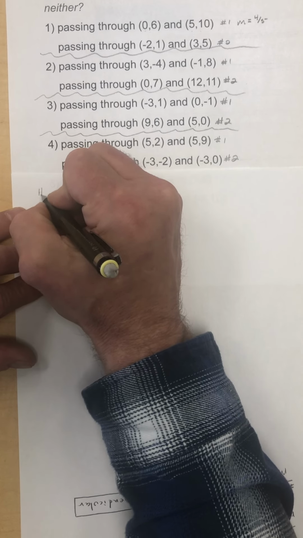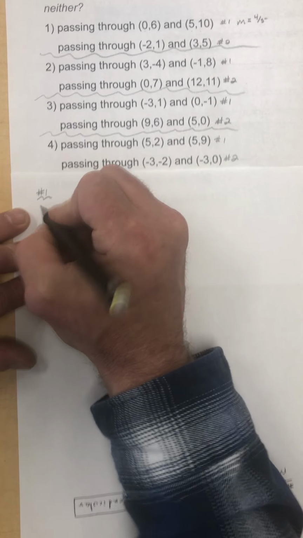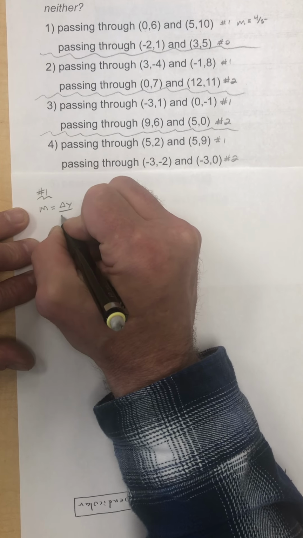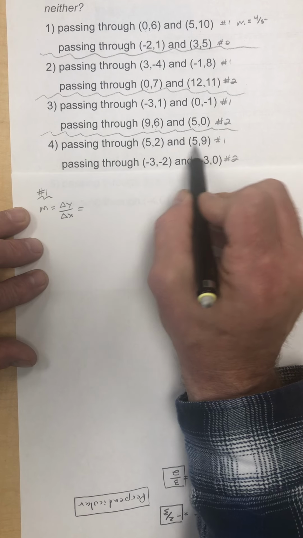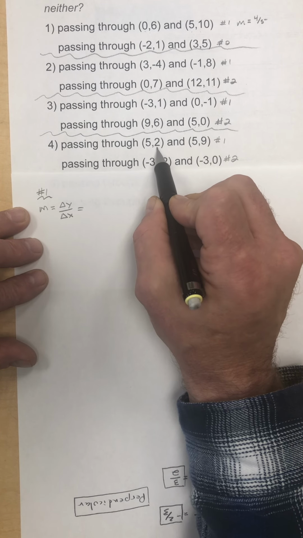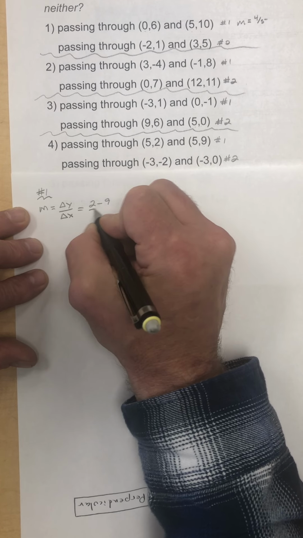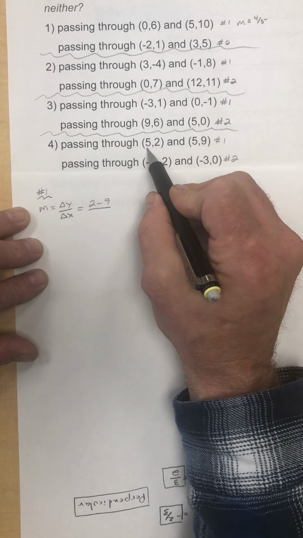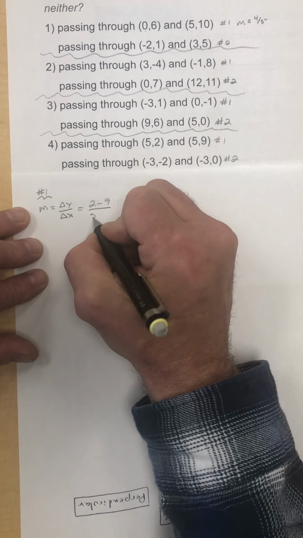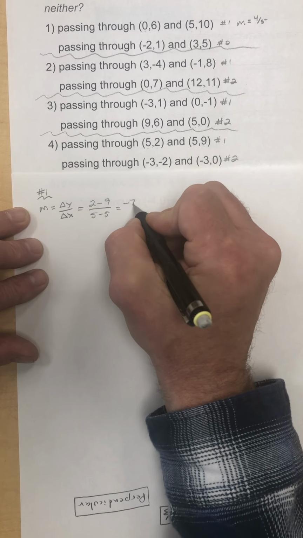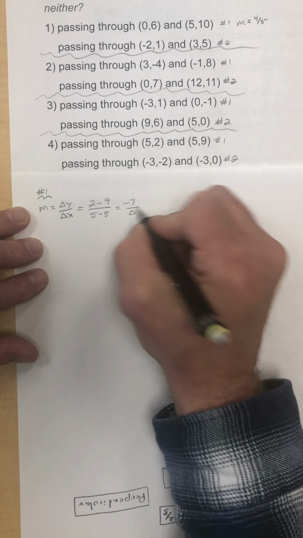Okay, so if I find the slope of line number 1, again, delta y over delta x. Okay, so I'm going to go these guys minus these guys. So delta y would be 2 minus 9. And that means delta x would have to be 5 minus 5. Okay, so I'm going to get a negative 7 over 0.